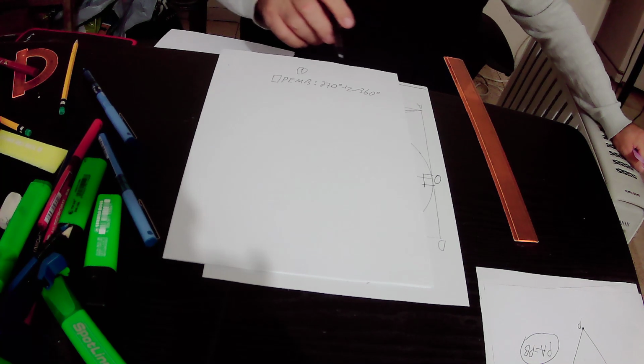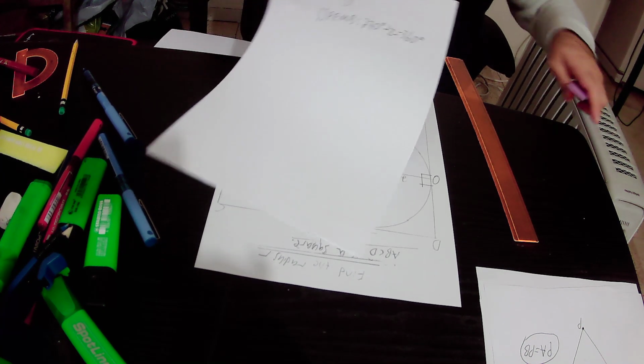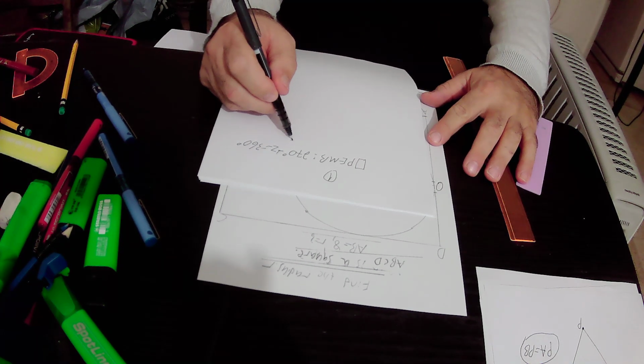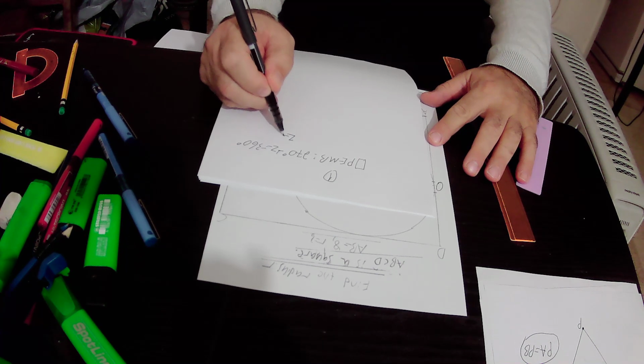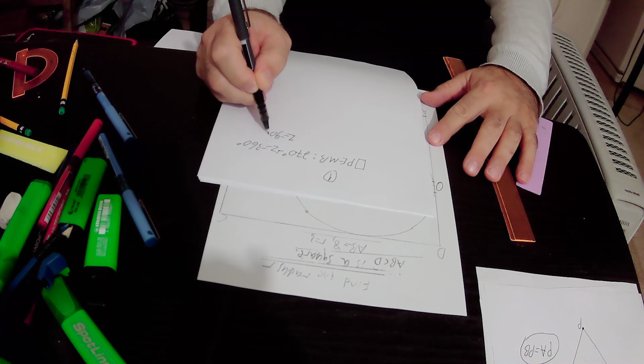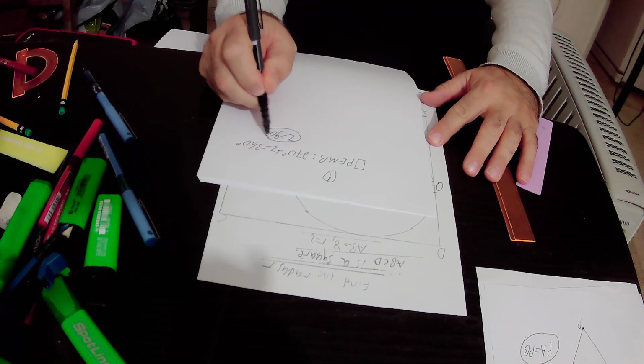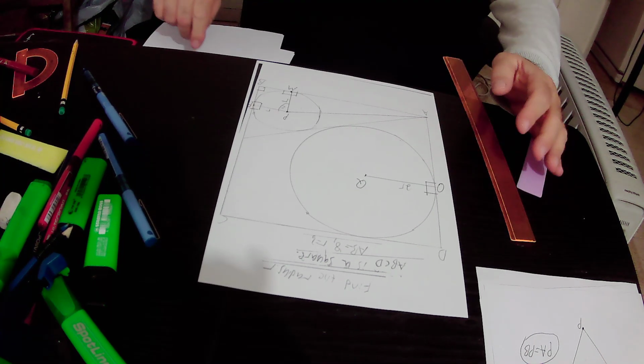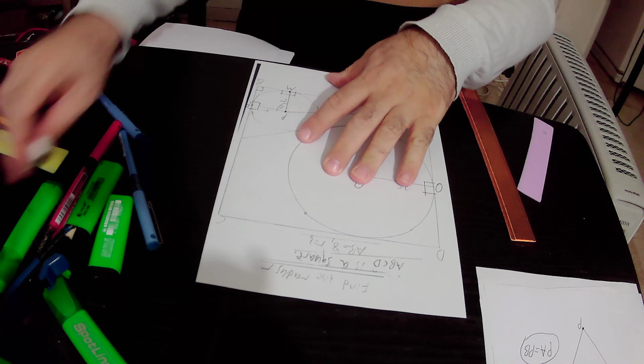Here we will subtract 270 degrees from this equality and we will get that the size of angle Z is 360 degrees minus 270 degrees, which is 90 degrees. So we found out that angle Z is a right angle, it equals 90 degrees. So we write here that angle Z equals 90 degrees in the drawing.